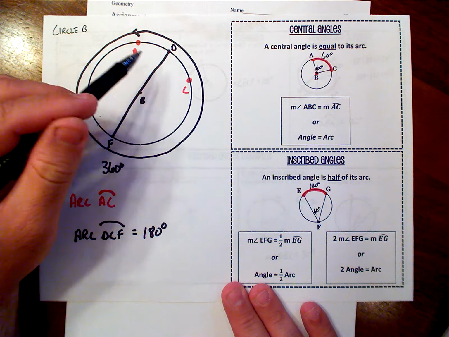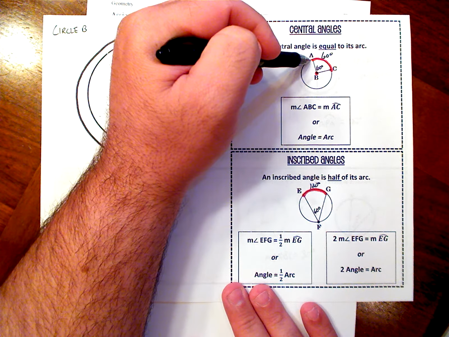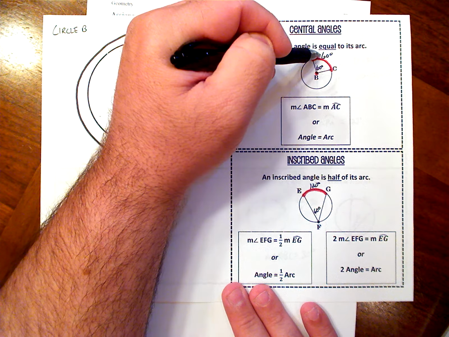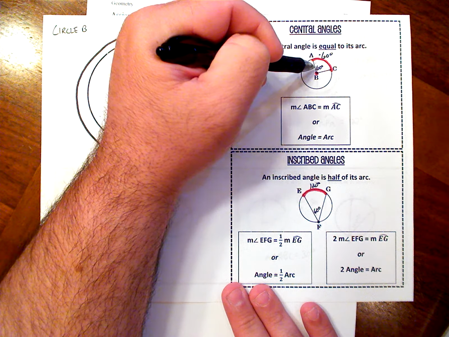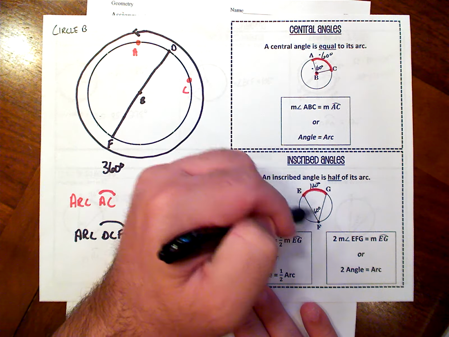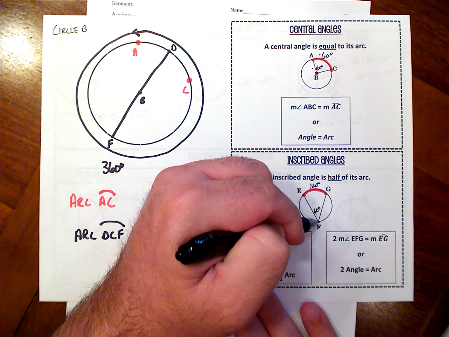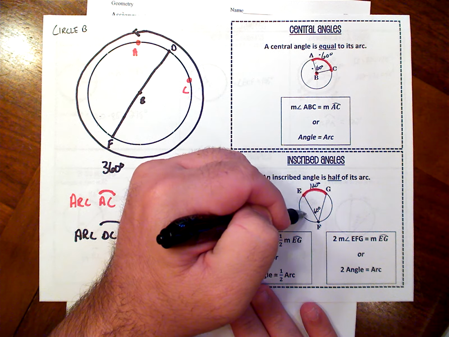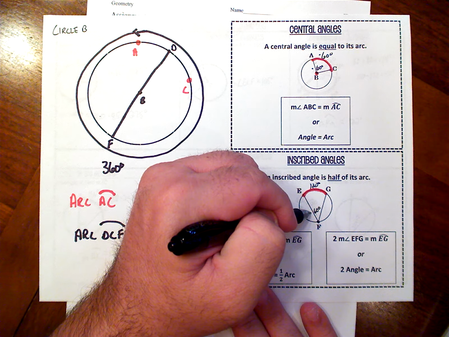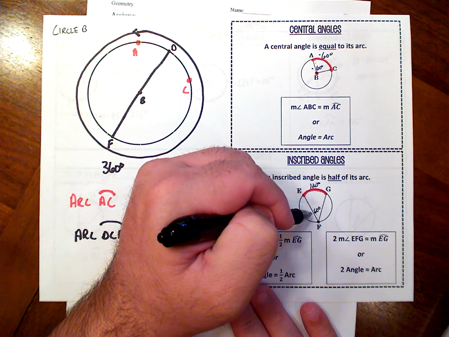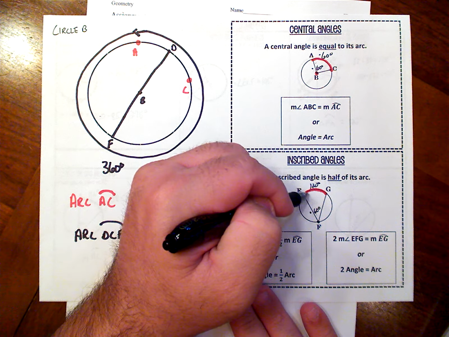If you have a central angle where the vertex is the center of the circle, then that arc is exactly the same as the central angle. If you have an inscribed angle where the vertex is on the circle, then the arc is twice the amount of that inscribed angle. Or vice versa, the inscribed angle is half the amount of the arc.